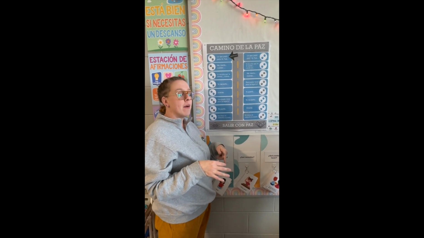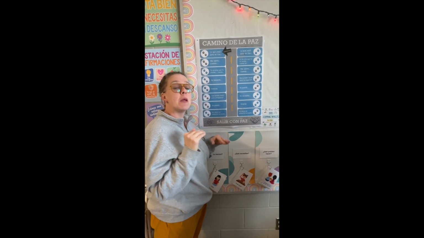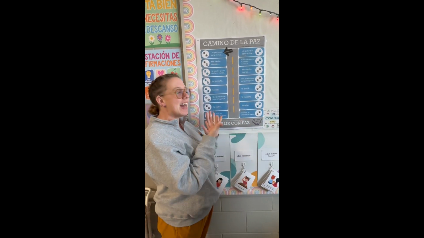Okay, another tool we want to explain to you is called the Peace Path. So in Spanish, Camino a la Paz. First and foremost, though, I want you all to know that this is completely optional. It can just be a really helpful tool if you think it's something that will be beneficial for your classroom. Because the main idea of the Peace Path is that students are resolving issues between themselves.